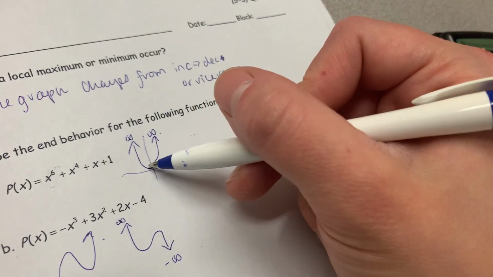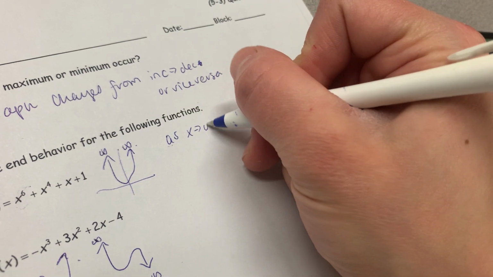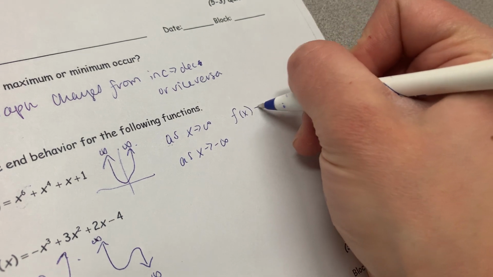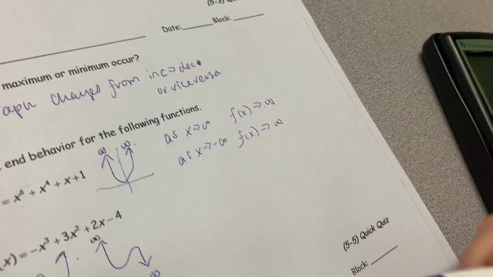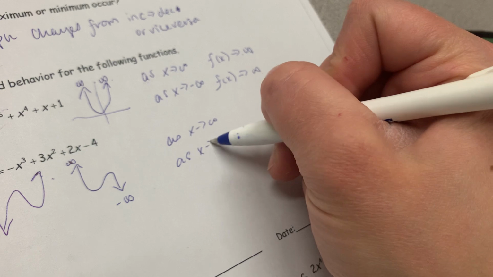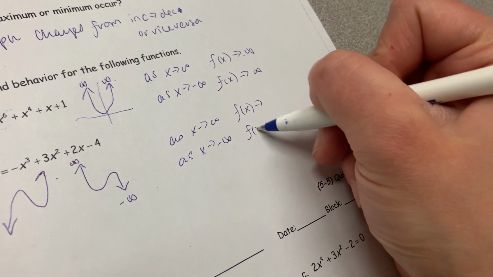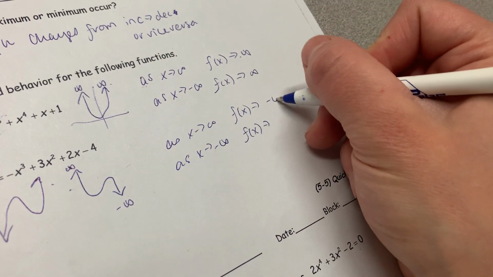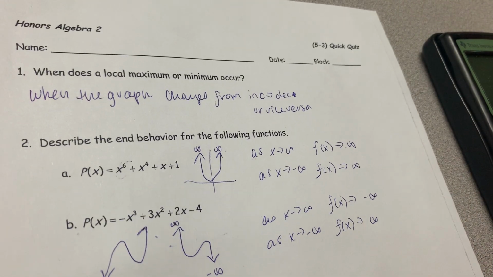So here, as x gets bigger, or as x gets smaller, both your f of x's are going to positive infinity. And as x is getting bigger and as x is getting smaller, or approaching, that arrow means approaching infinity, you're going to negative infinity, and then the opposite positive. Okay, so that's just a little recap of the past 2 days.